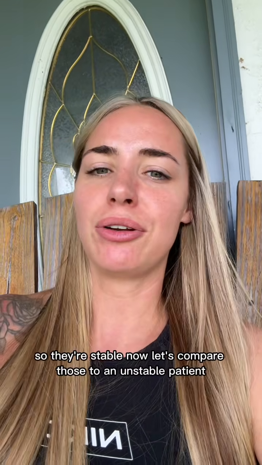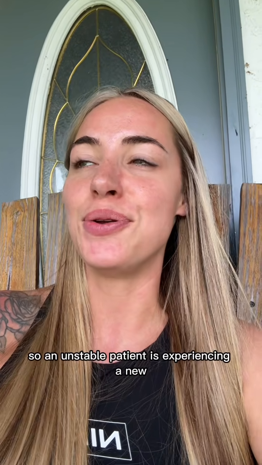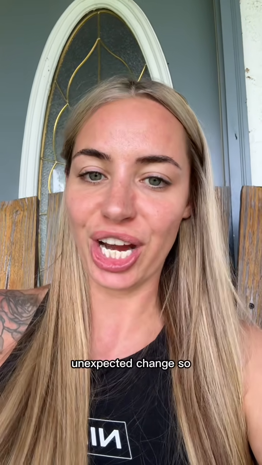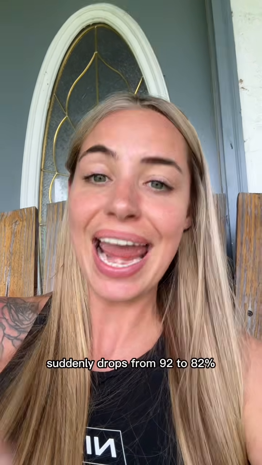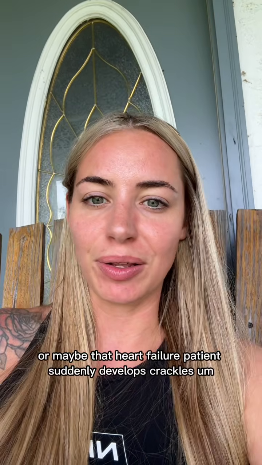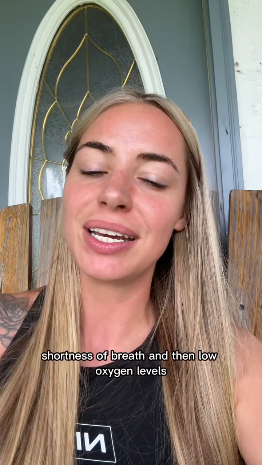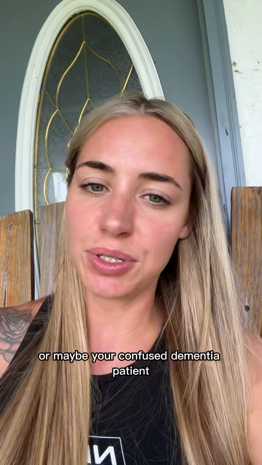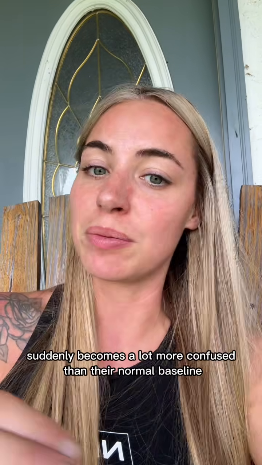Now let's compare those to an unstable patient. So an unstable patient is experiencing a new, unexpected change. So maybe that COPD patient's oxygen saturation suddenly drops from 92 to 82%. Or maybe that heart failure patient suddenly develops crackles, shortness of breath, and then low oxygen levels. Or maybe your confused dementia patient suddenly becomes a lot more confused than their normal baseline.